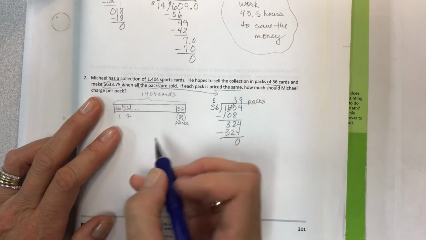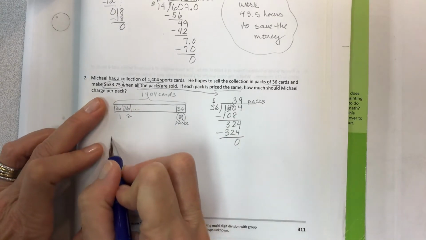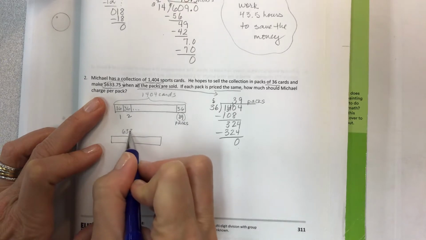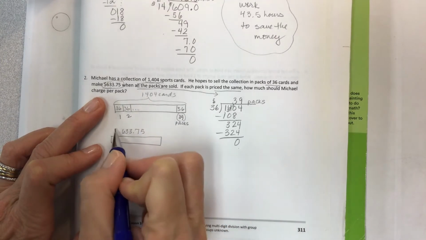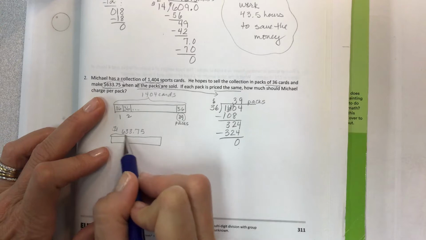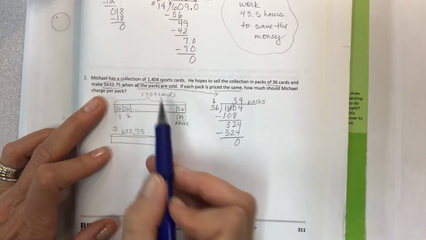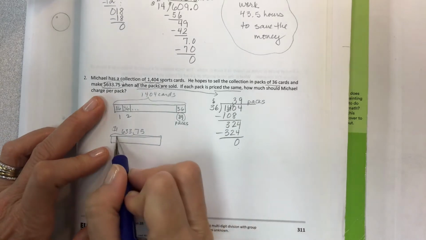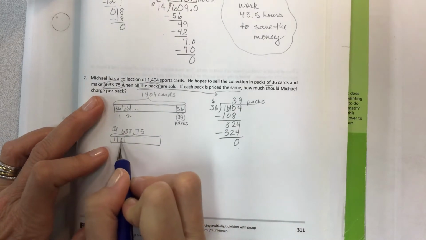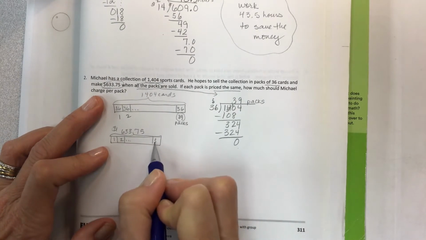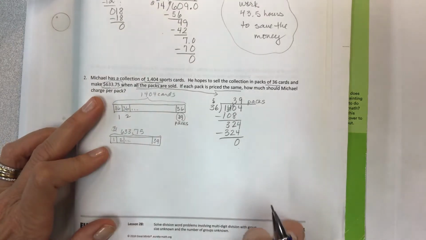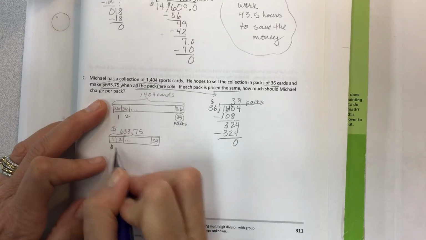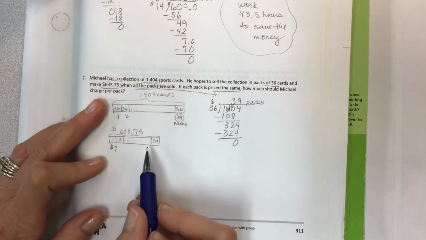to the money. So I could make another tape diagram to show if I have $633.75 as all the money that he wants to make when everything is sold, and I know that there are 39 packs, I can do 1, 2, 39. Okay, so then what would be the price? And that's what we don't know this time.